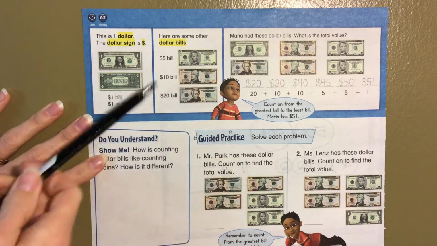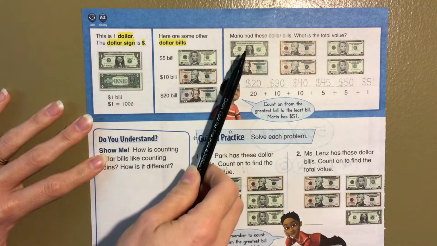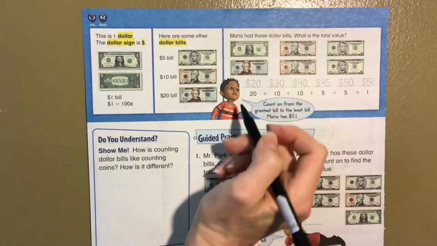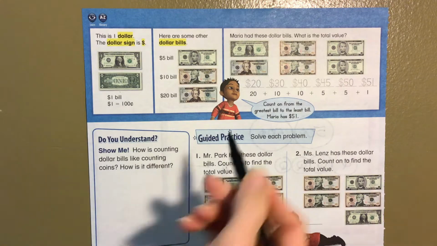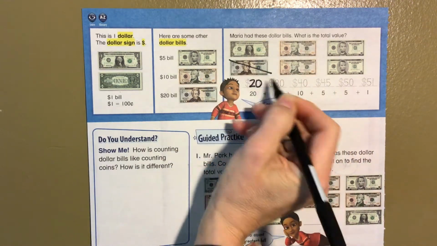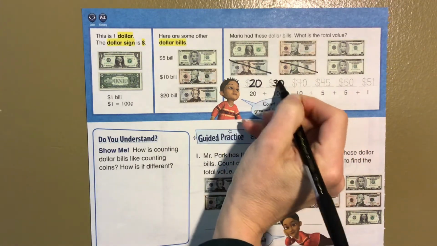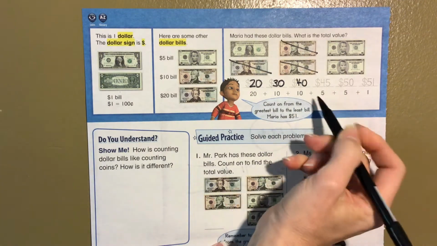Some other dollar bills that you might see is a $5 bill, $10 bill, $20 bill. And so Maria had all these dollar bills. We want to figure out the order so we can total them up. So let's see. We're going to start with greatest to least again. Okay, greatest to least. So the biggest number I see up here is 20. So $20 plus, let's see, what's next? $10 is $30. Plus another $10 is $40.